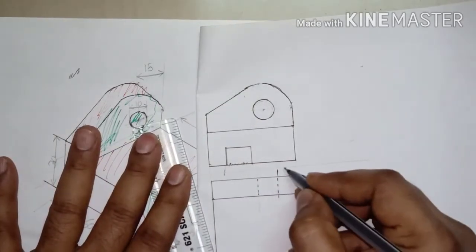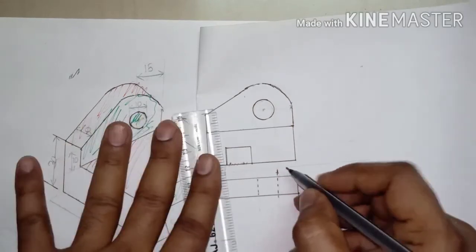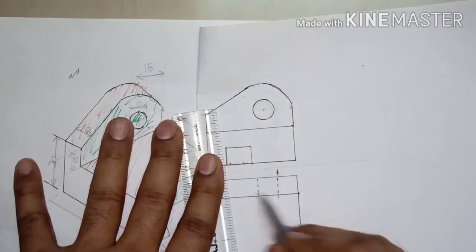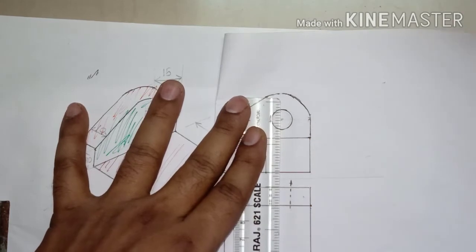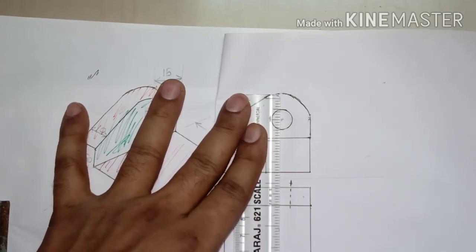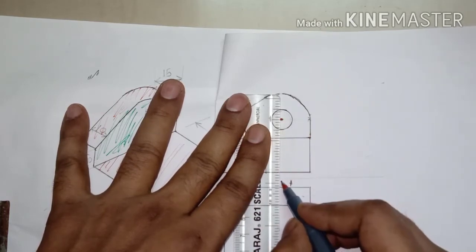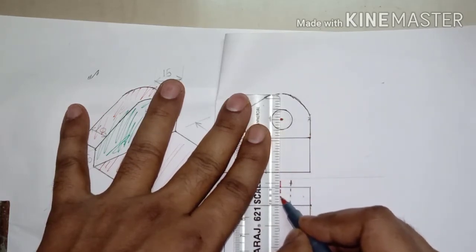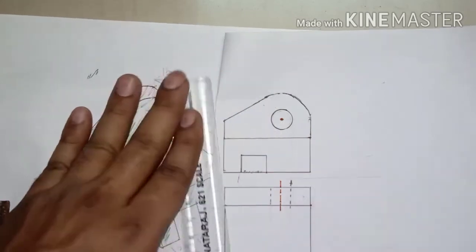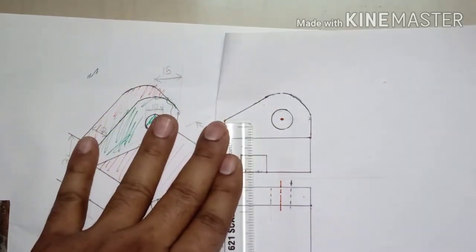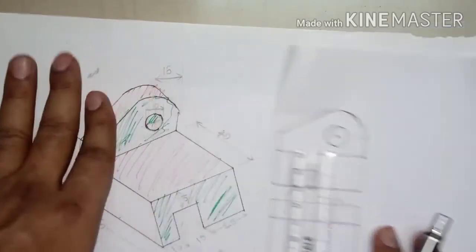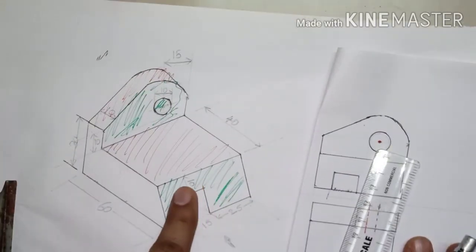So you have to draw the dotted lines within the box. Another thing we have to do is show the center point, and here we have to show the center point as the axis line like this. Now I'm going to draw this one. This is the dotted box.